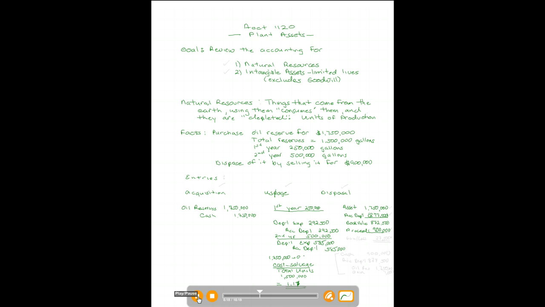This is exactly the same way we calculated gain or loss on disposal of assets when it was a plant asset. If you have $872,500 tied up in something, and then you sell it for $900,000, you have a gain in the amount of $27,500, the difference.